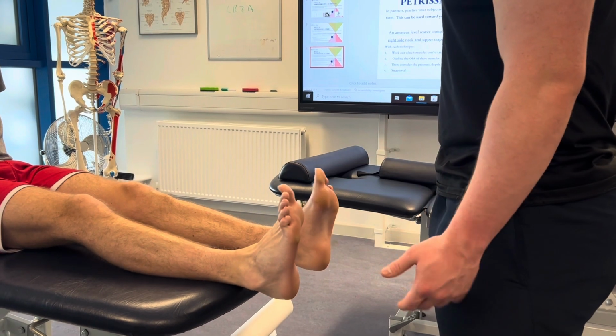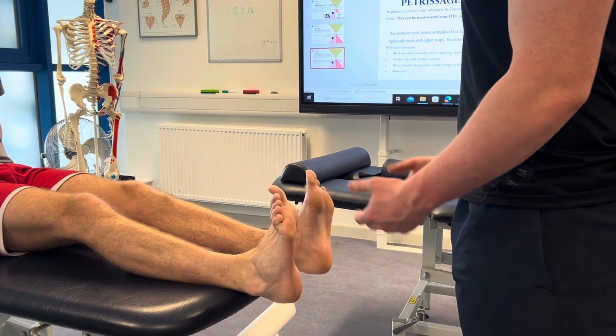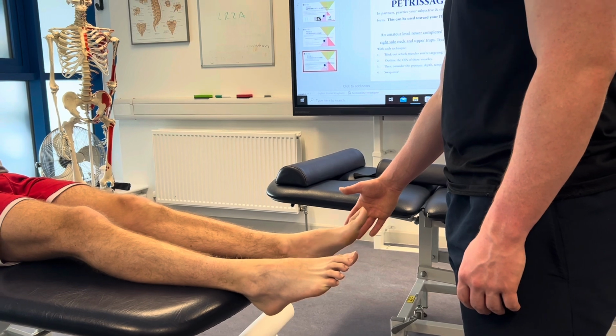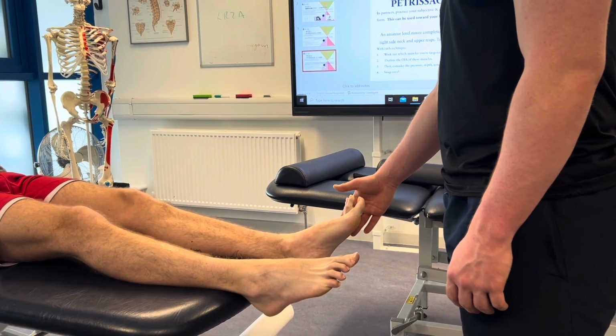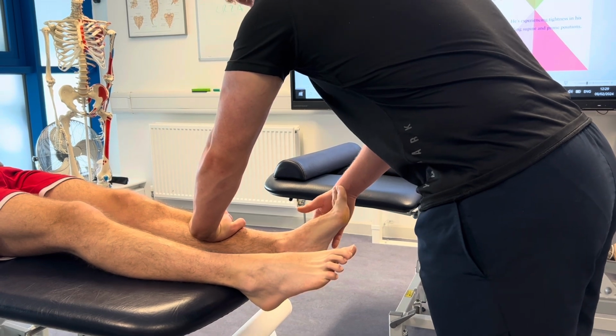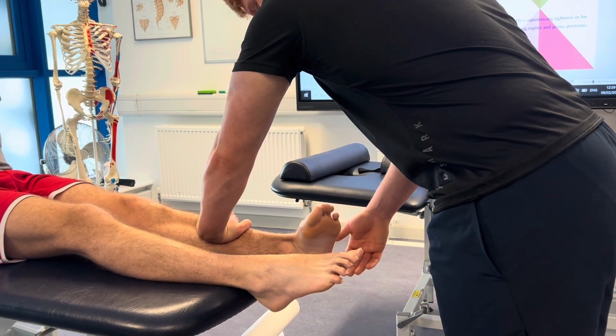This video demonstrates active movements at the ankle and subtalar joint. Firstly in the video, dorsiflexion is seen, followed by plantar flexion. Then, of the subtalar joint, eversion is seen, followed by inversion.